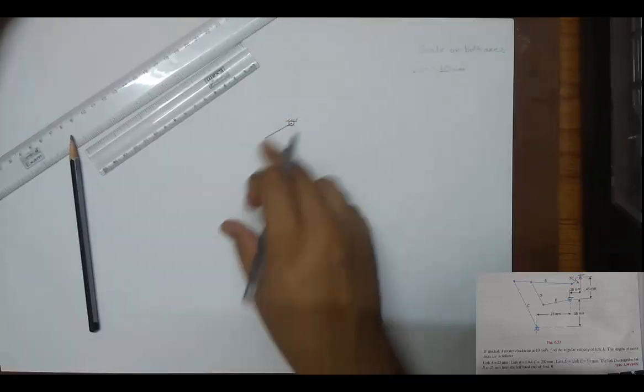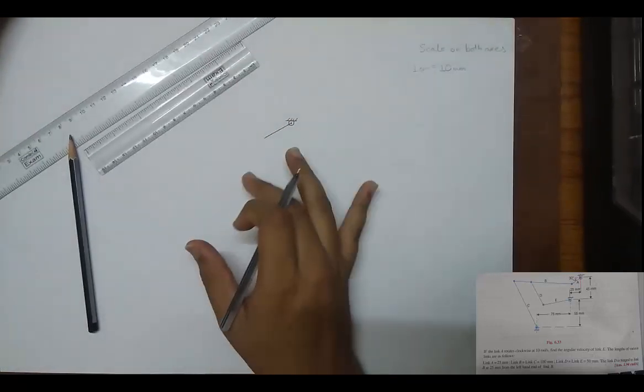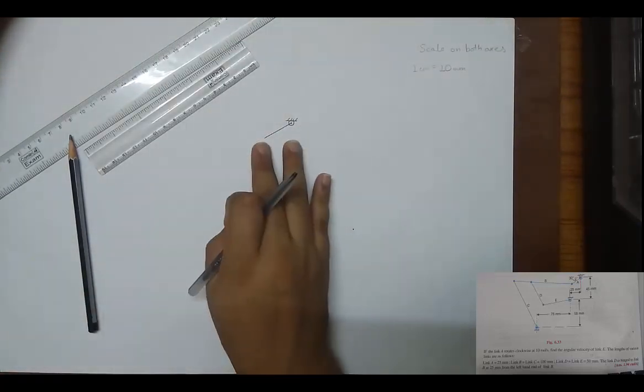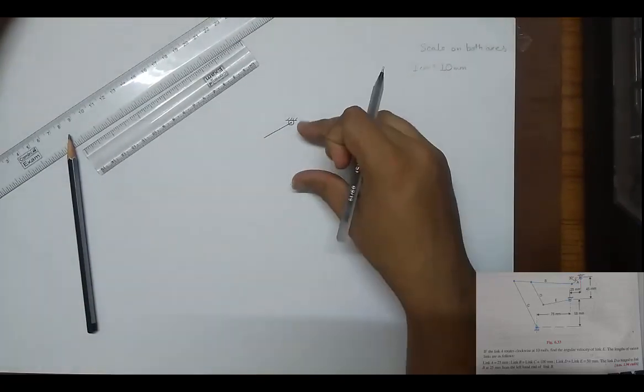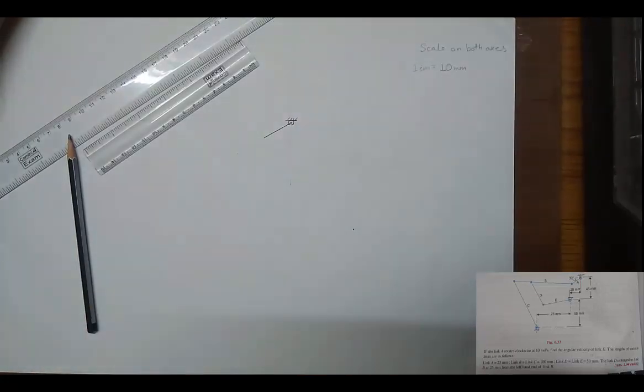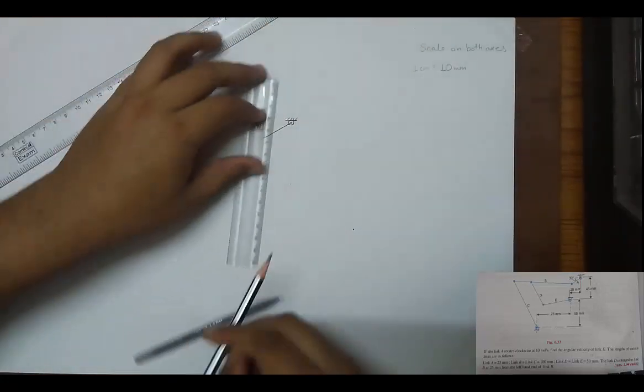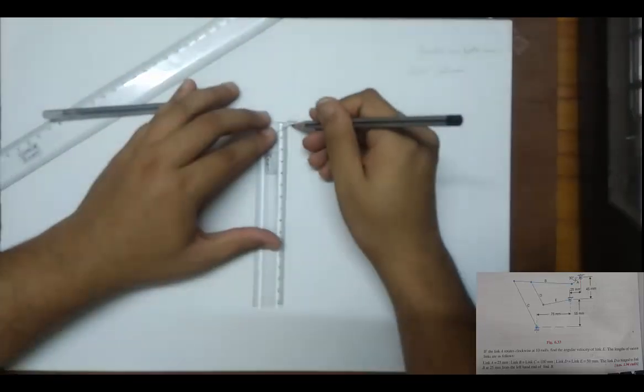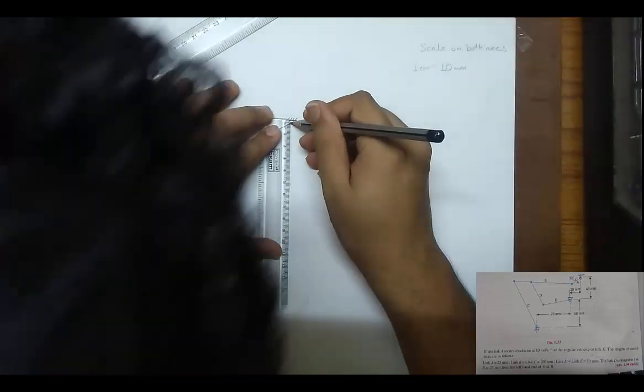Now see, you have to use your brains when drawing this space diagram. They have given me this 25 mm and this 45 mm, that there is another ground, 25 mm and 45 mm. So I'll just mark it out. From here it is 45 mm one and another is at 10.